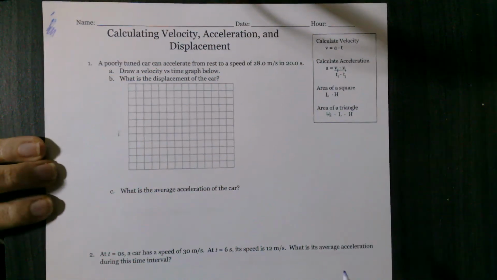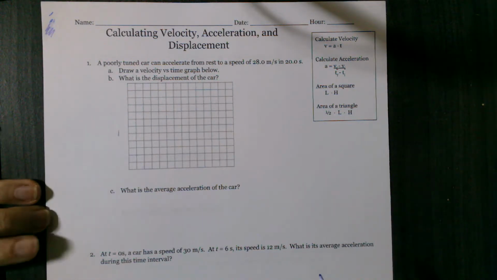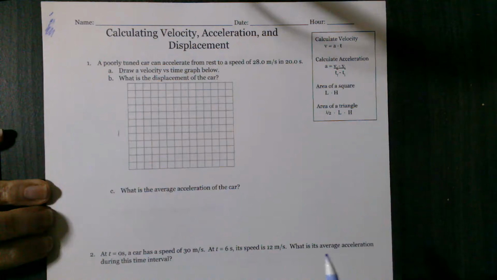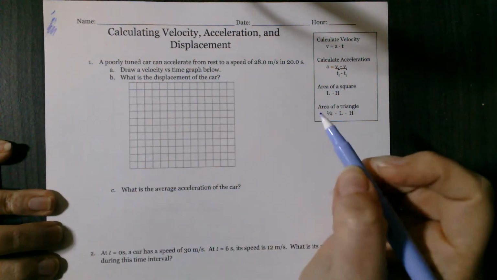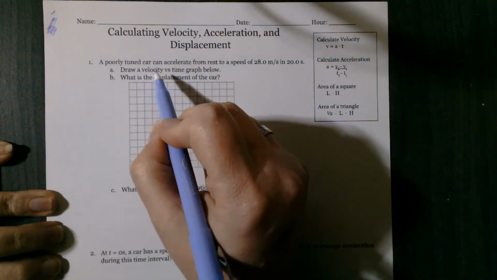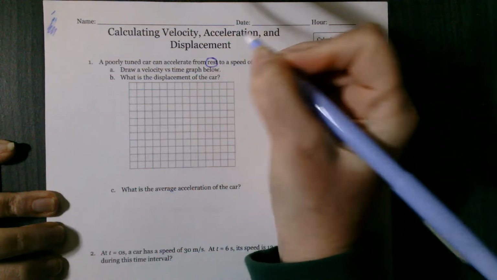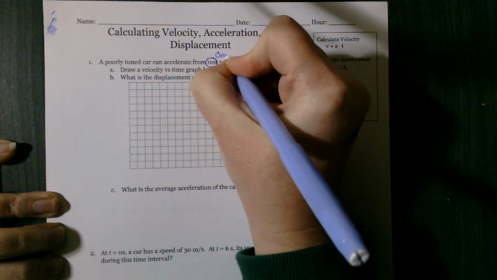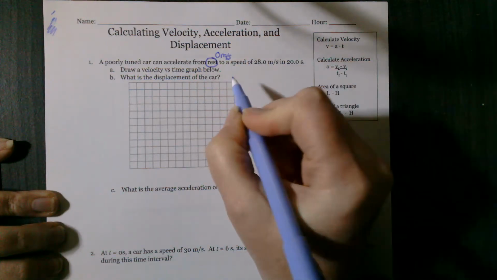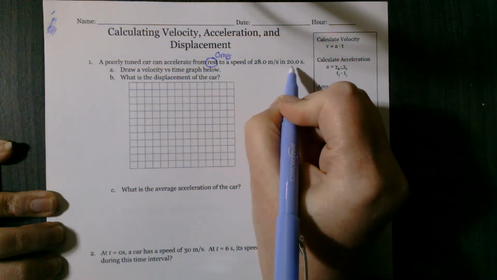Hey everybody, I'm going to walk you through some portions of calculating velocity, acceleration, and displacement that's going to come up on our next unit test, which should be in the next couple days. So far, we have a poorly tuned car that can accelerate from rest, and we know that rest means it is going at 0 meters per second. It goes to a speed of 28 meters per second in 20 seconds.